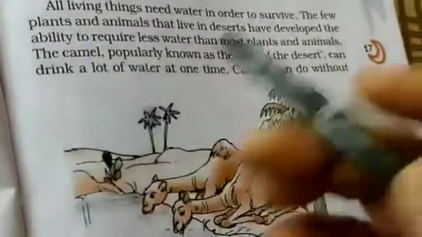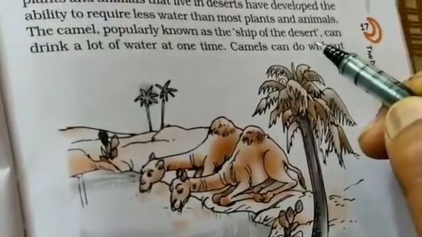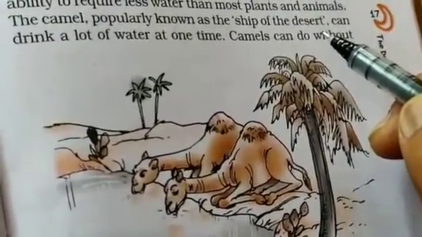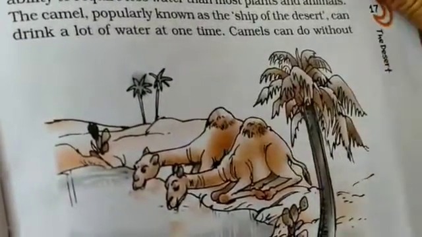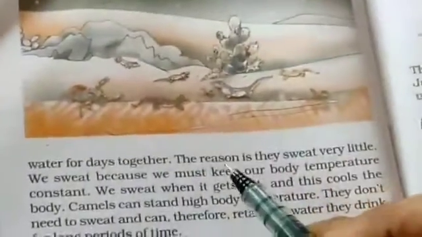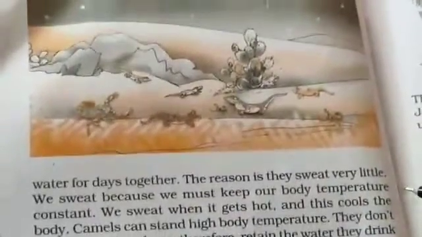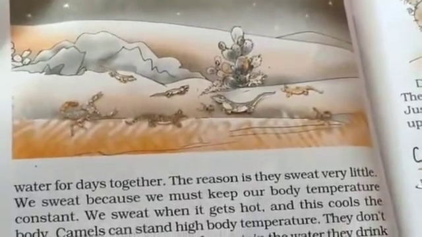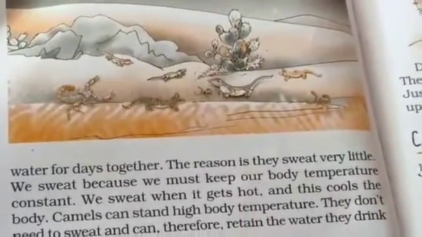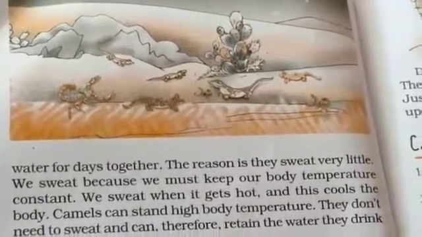For example, the camel, popularly known as the ship of the desert. It is called ship of the desert because it can survive without water for many days at a time. It can drink a lot of water at one time. Camels can do without water for days together. The reason is they sweat very little. That is, a camel does not sweat. Evaporation does not take place, and whatever water it takes in is stored inside the camel only.